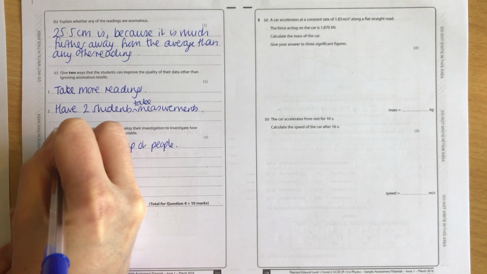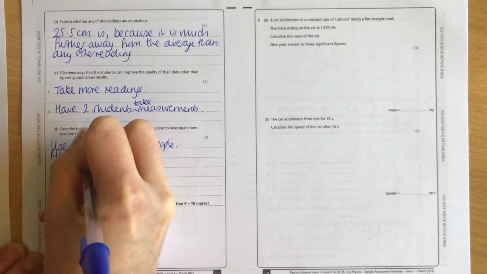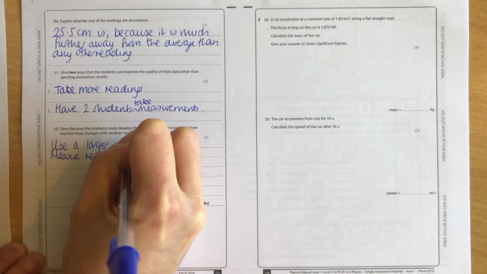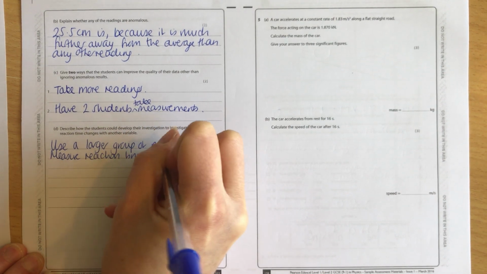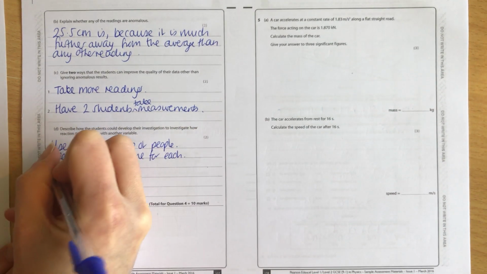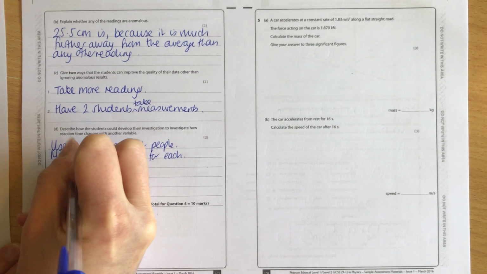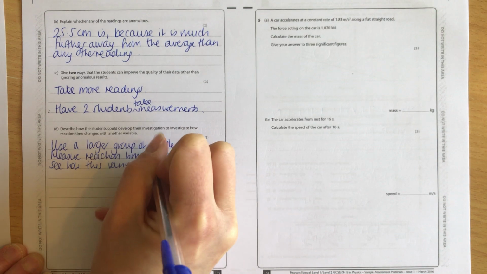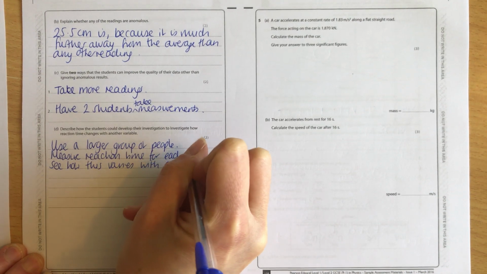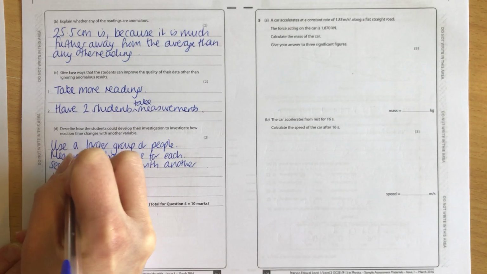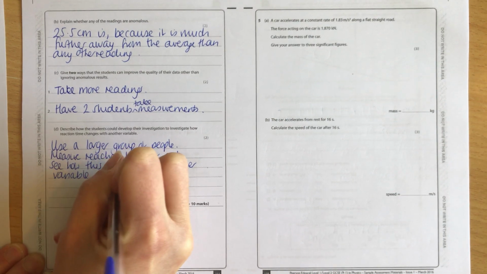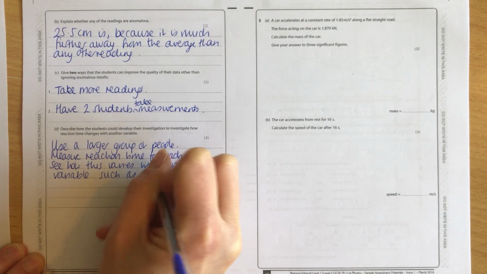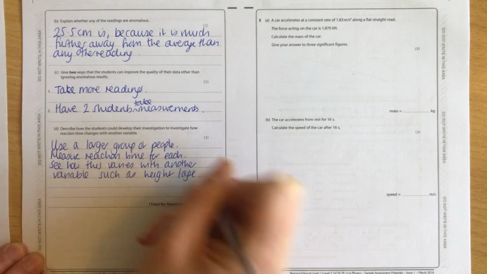Then measure reaction time of them all. And see how this varies with another variable such as height or age or anything else you can think of.